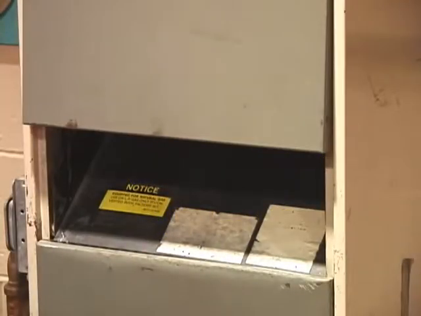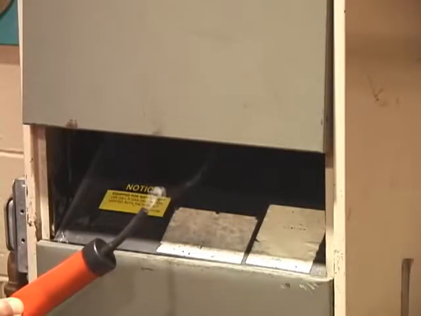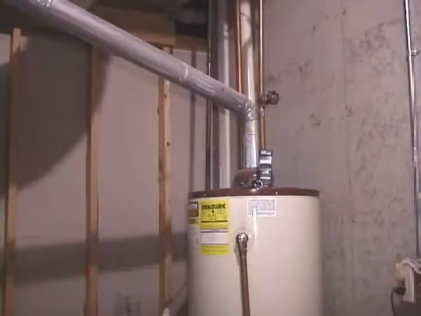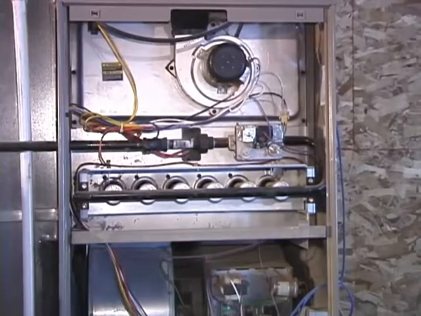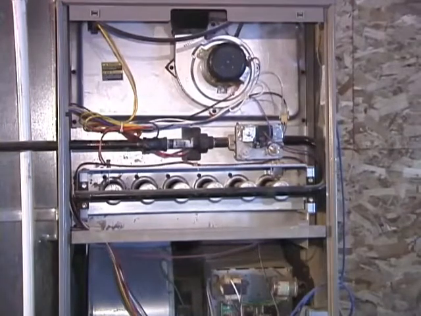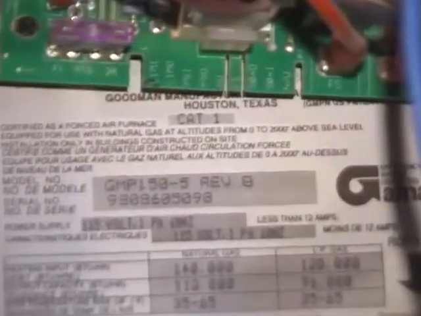As we have mentioned already, the traditional draft hood and barometric damper equipped appliances, such as this furnace and this water heater, are considered to be Category 1. However, it is important to know that all mid-efficiency fan-assisted appliances are also Category 1.